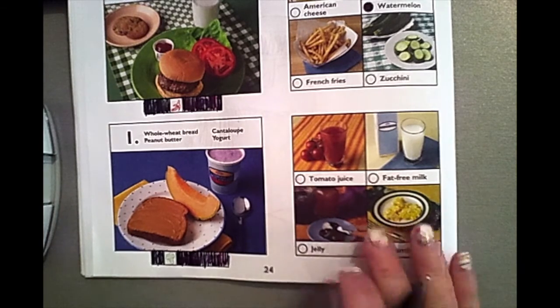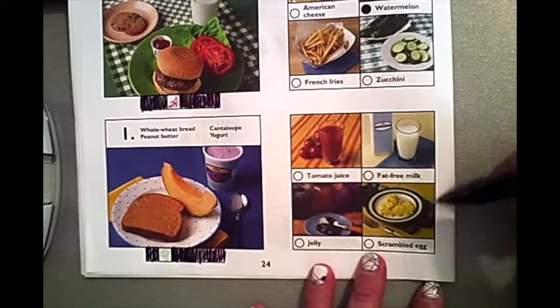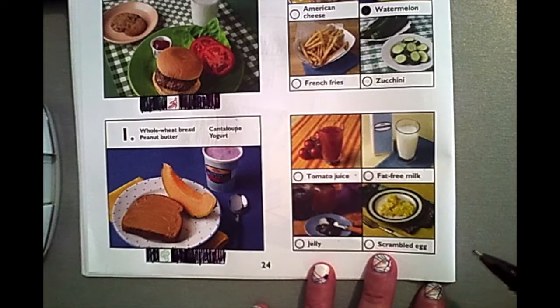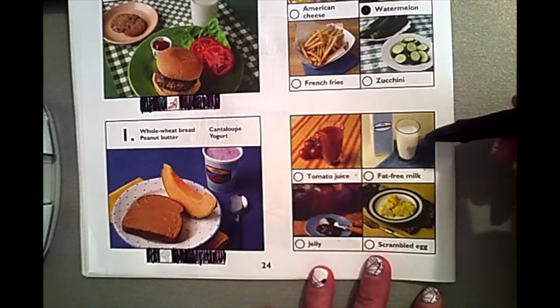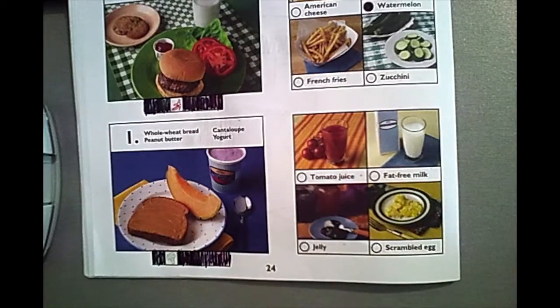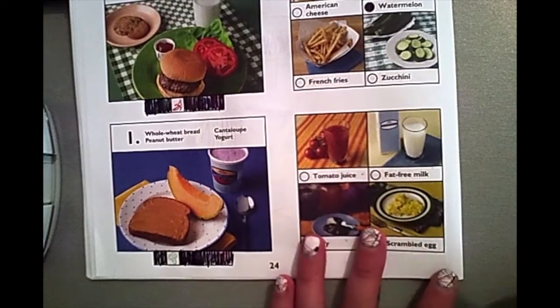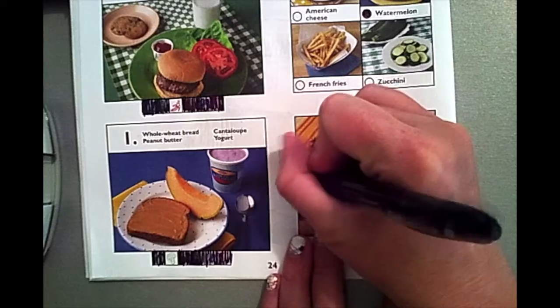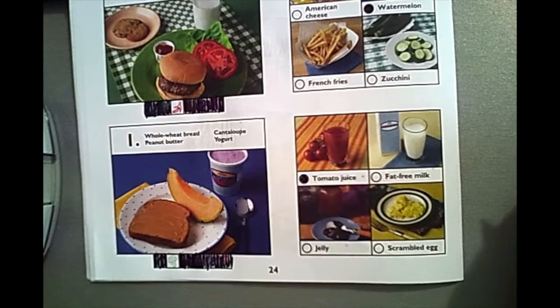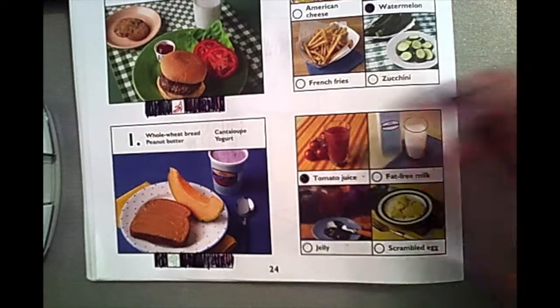So if you go over to the side, there's scrambled eggs, there's jelly, there's fat-free milk, and there's tomato juice. So we know milk is part of the dairy, and we already have dairy. Scrambled eggs are part of the meat. Jelly is an extra, but tomato juice is considered a vegetable. So we are going to fill in that circle for that box. All right, let's turn it over.